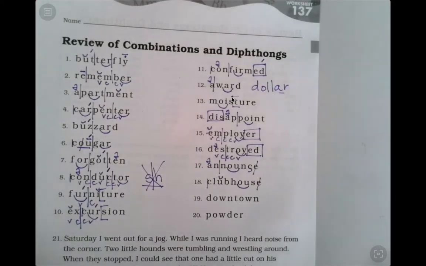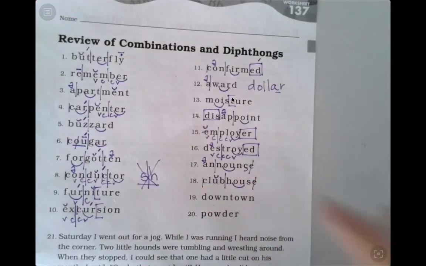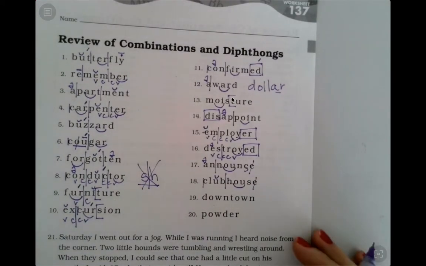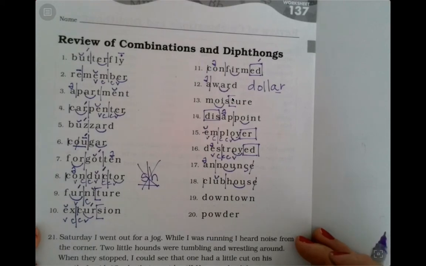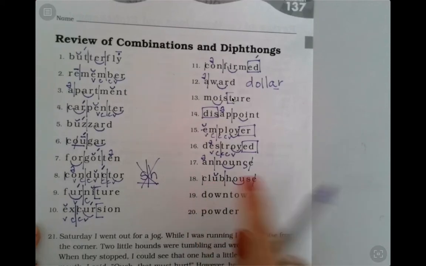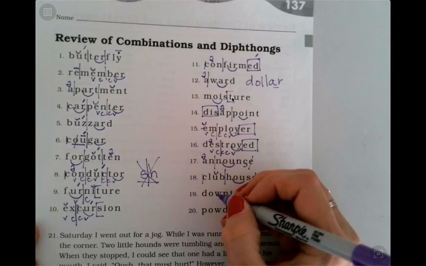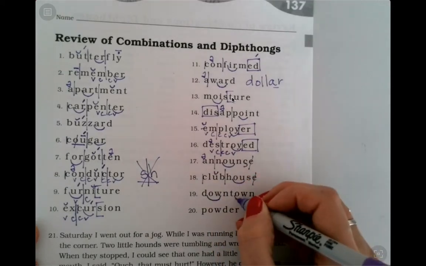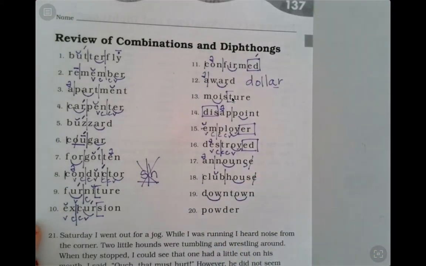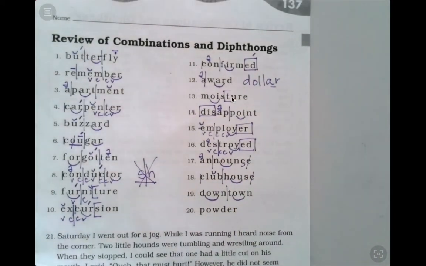Now this one's very simple because it's two words. I simply just break it off. Club is a word, house is a word, so you separate it. Okay, it's called a compound word, and you just separate the words. If it's a word and a word, you just separate it. If it's a one-syllable word, you don't need to really code it at all. And then number 19 is downtown. We've got ow, and it's another compound word, so you simply separate the two words, down and then town.